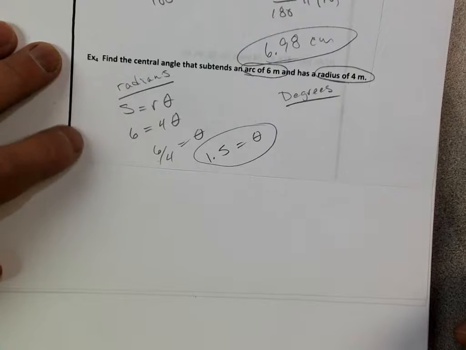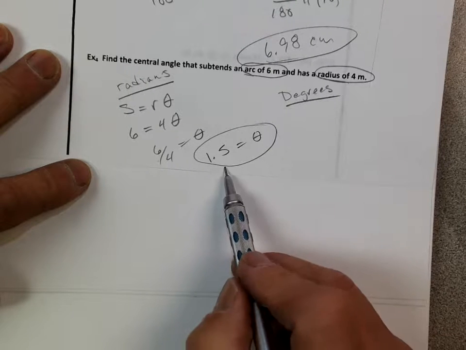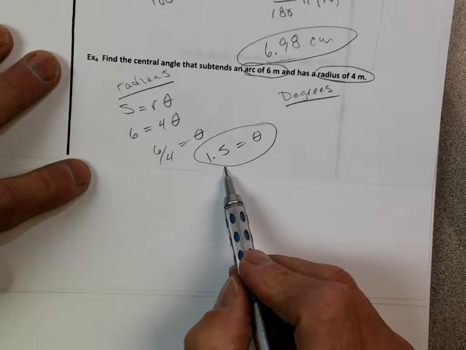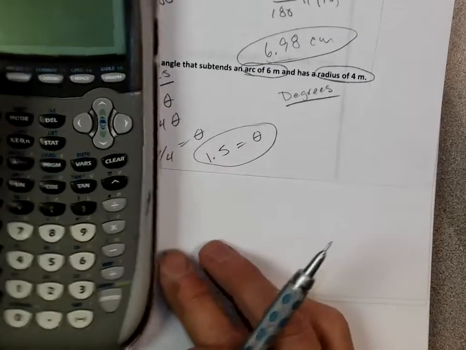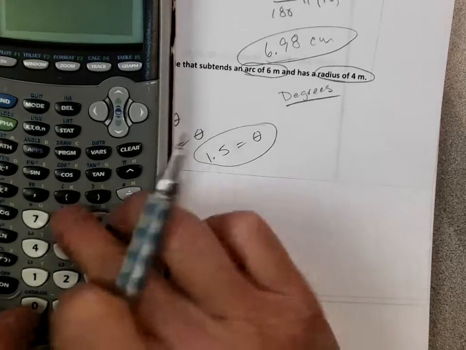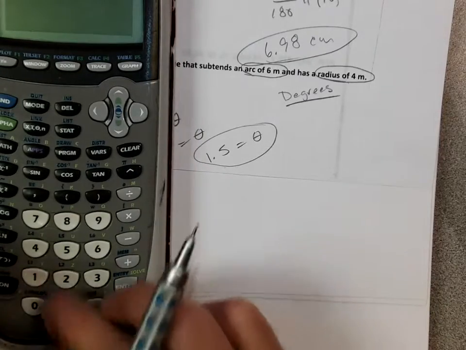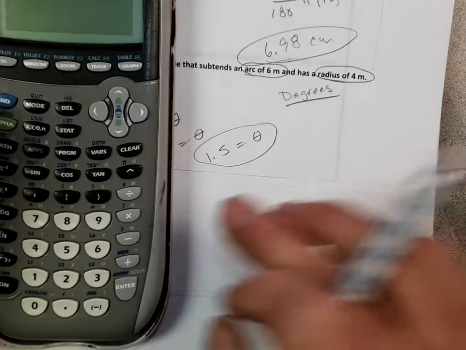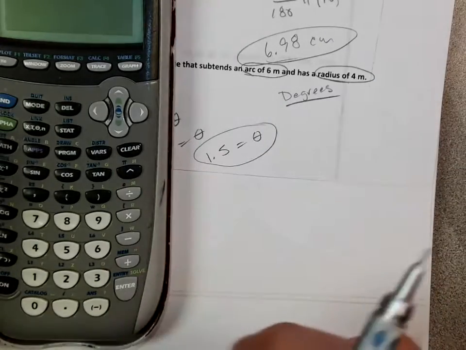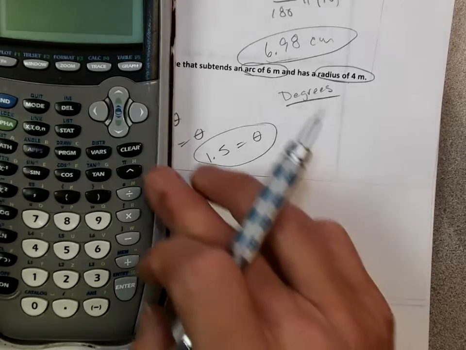Pretty close to 90 is my guess. And we could do the conversion if we want to. Okay, I'll just do it real fast. I'm just going to go 180 divided by pi, times my 1.5.